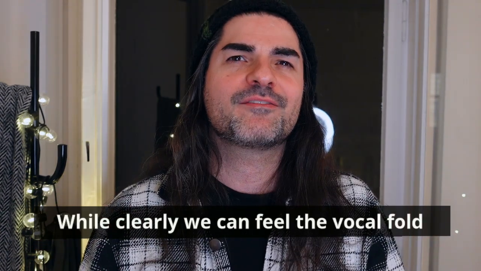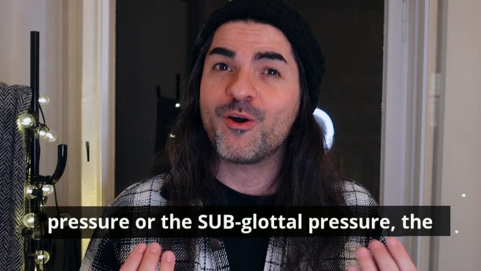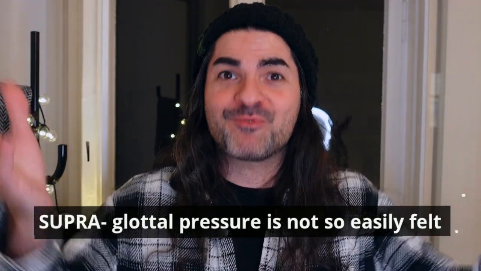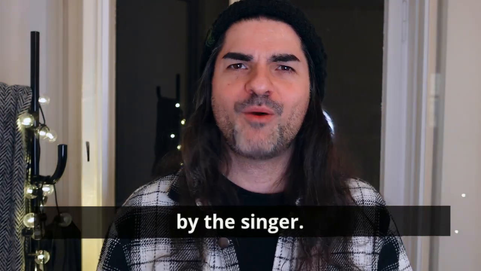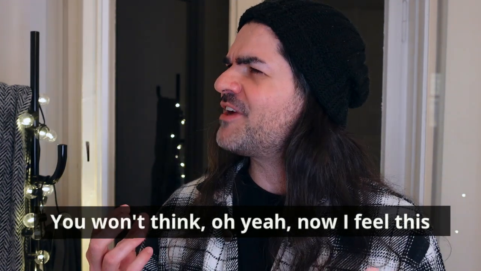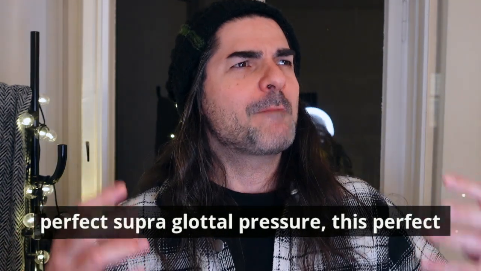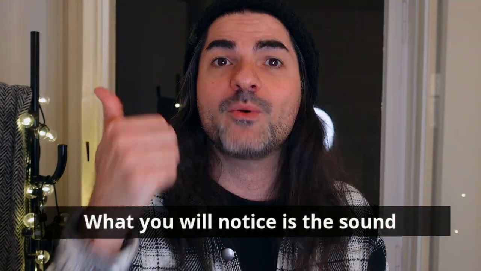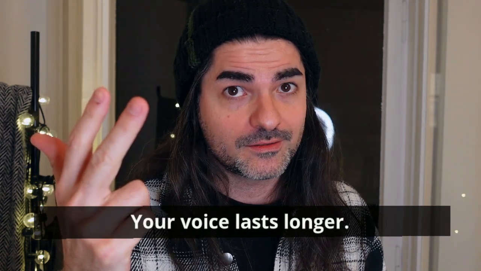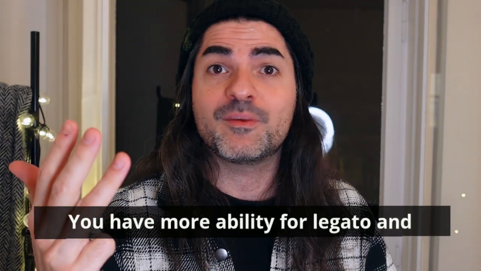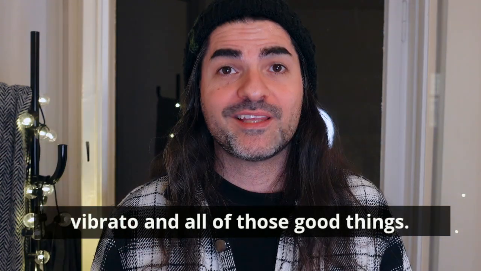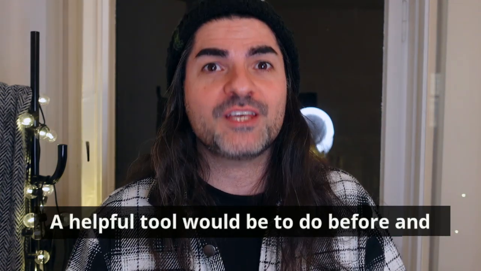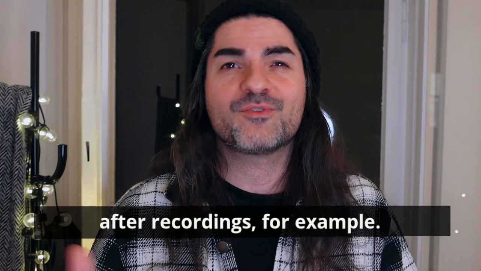While clearly we can feel the vocal fold pressure or the subglottal pressure, the back pressure on the other hand, the supraglottal pressure, is not so easily felt by the singer. You won't think, oh yeah, now I feel this perfect supraglottal pressure, this perfect back pressure going on. That won't happen. What you will notice is the sound improves. You have more control. Your voice lasts longer. You have more ability for legato and vibrato and all those good things. But the point is, the feedback is acoustic, not sensory. A helpful tool would be to do before and after recordings, for example.